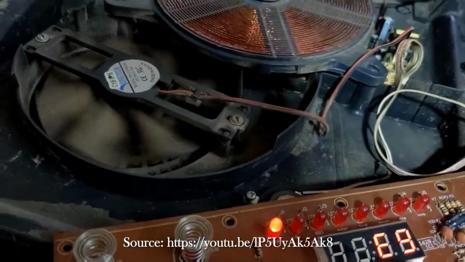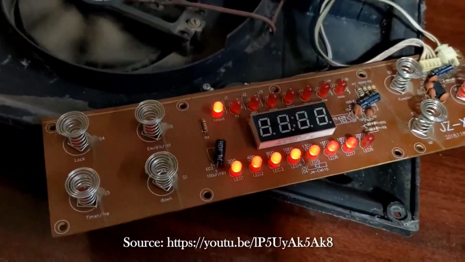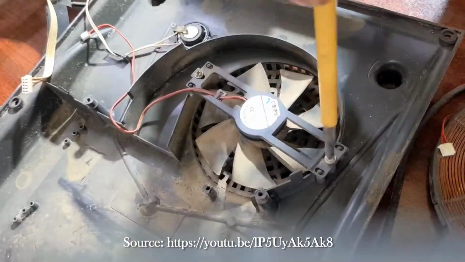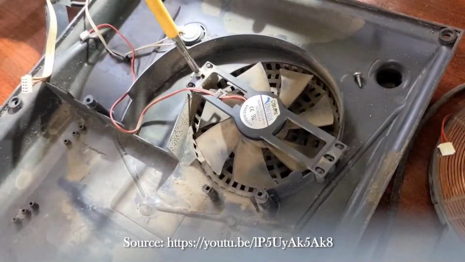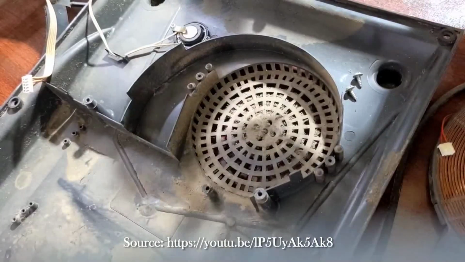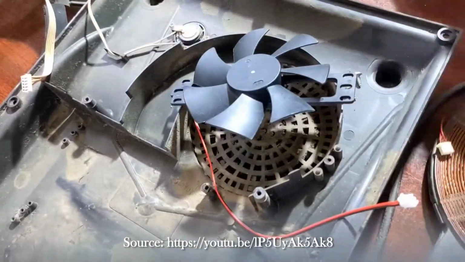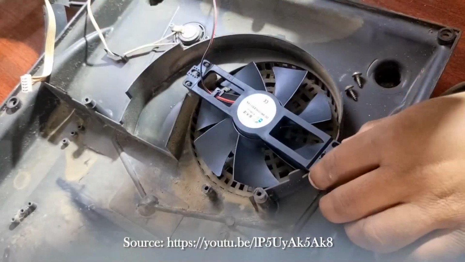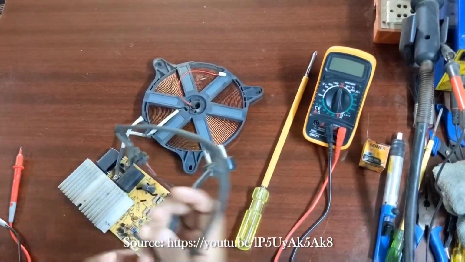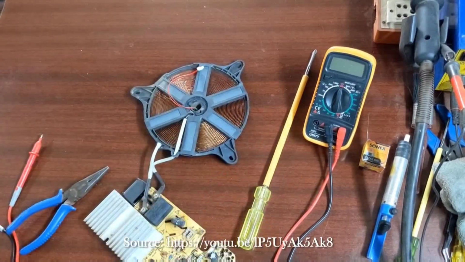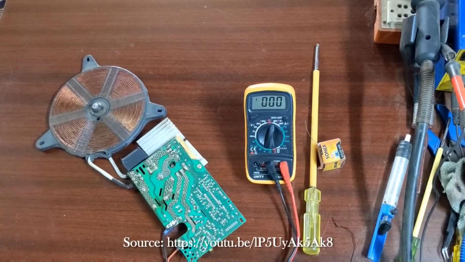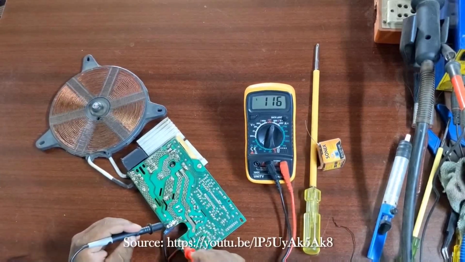So, dear learner, first let us check the fan of the cooker. Its fan is not working properly and making some noise. So the fan is replaced by a new fan. Now let us examine the power cord and replace it with a new power cable and check the voltage across it by using a multimeter.